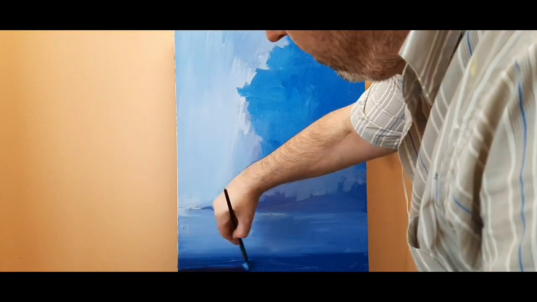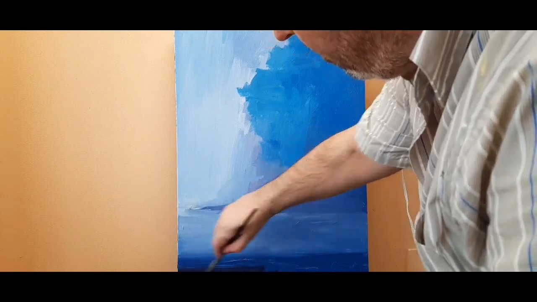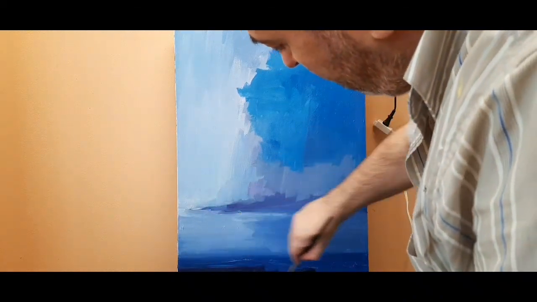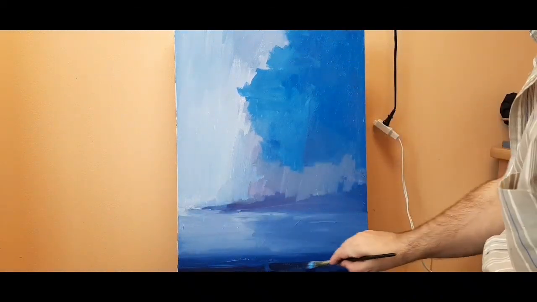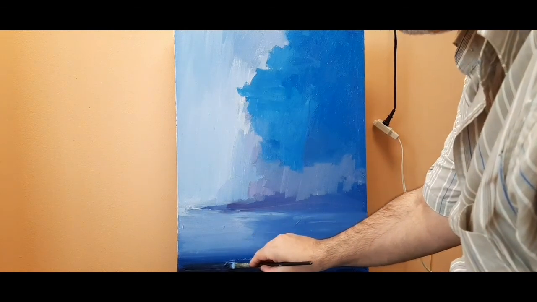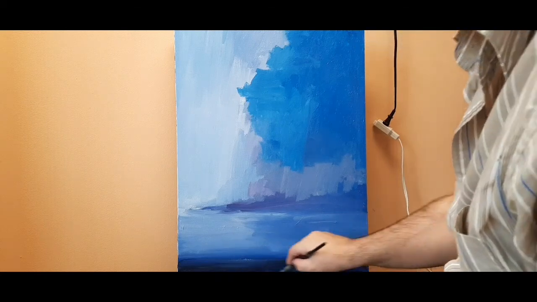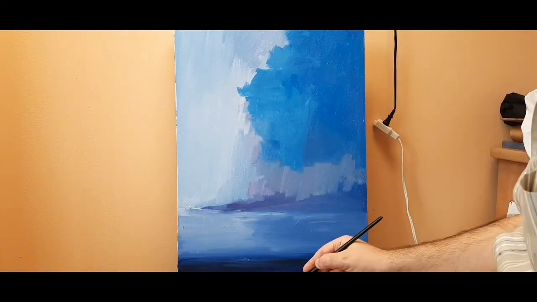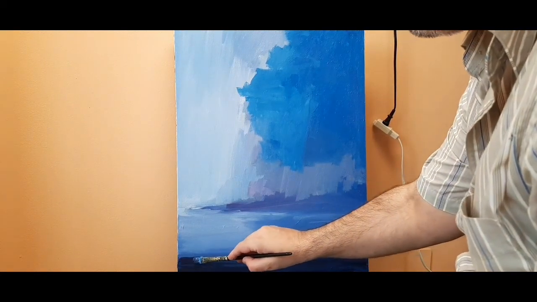And I'm wanting to set up a distinct shape. So you see that there's quite a distinct shape happening there.